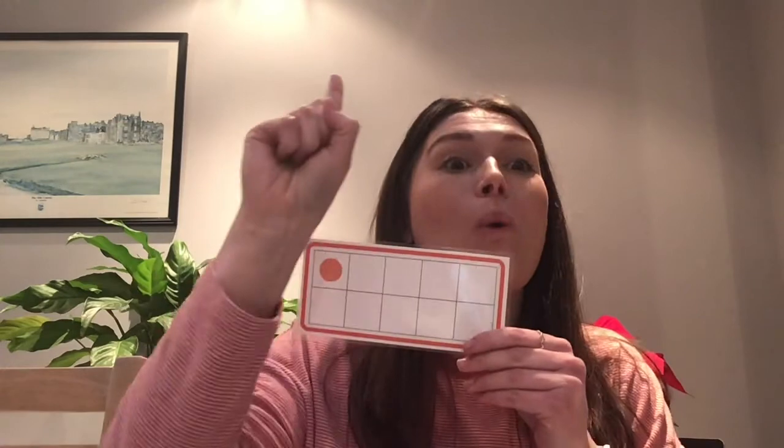So I am going to show you one of these cards and I want you to tell me how many spots you can see. Now, some of them might be really easy because if they're on a tens frame like this, we can clearly see there is one spot. But some of them are going to be a little more tricky because when they're on our random cards, we've quickly got to think, how many can we see? And that's right, we can see 3 spots. 1, 2, 3. 3 spots.